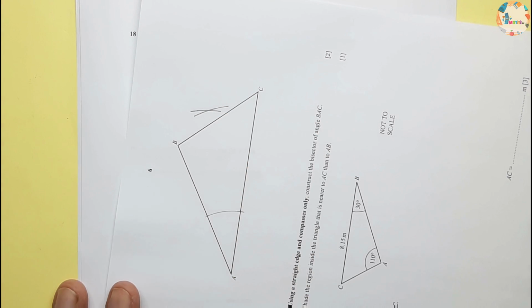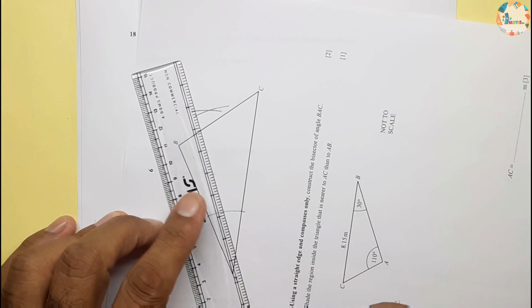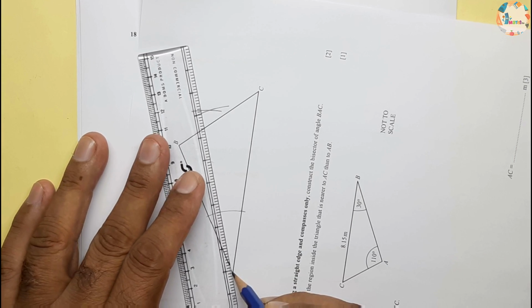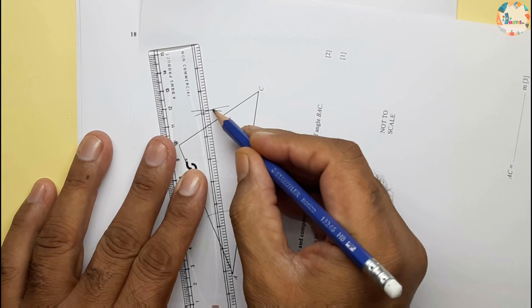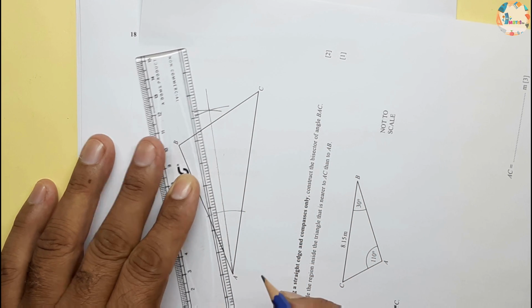So we got this point of intersection. Now after getting this point of intersection, we have to join this point and this point we can join like this.